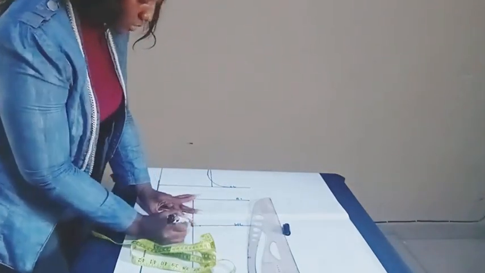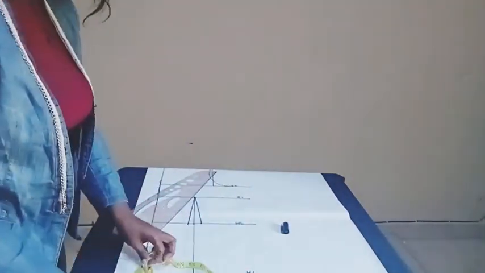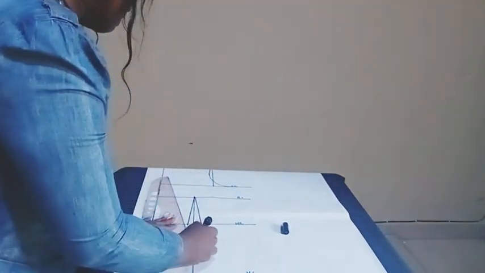I'll measure half inch on both sides of my waistline, then I'll connect it to my bust line. Then from my hip length, I'm going to come up by 4 inches. So I have 8 inches here. So I'll just stop at 4 inches and connect it.